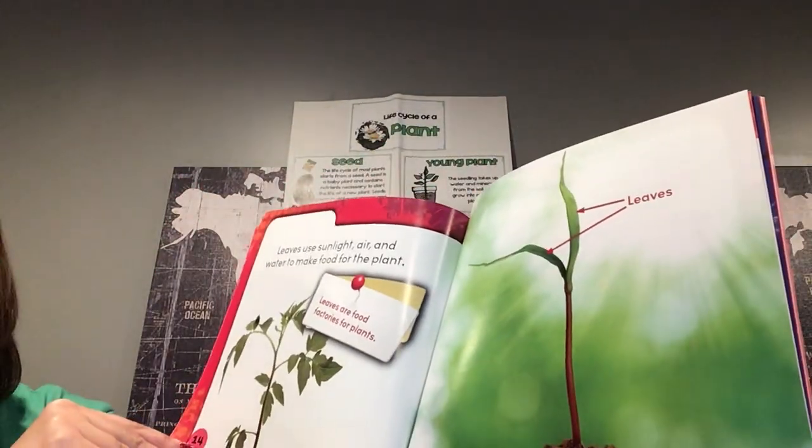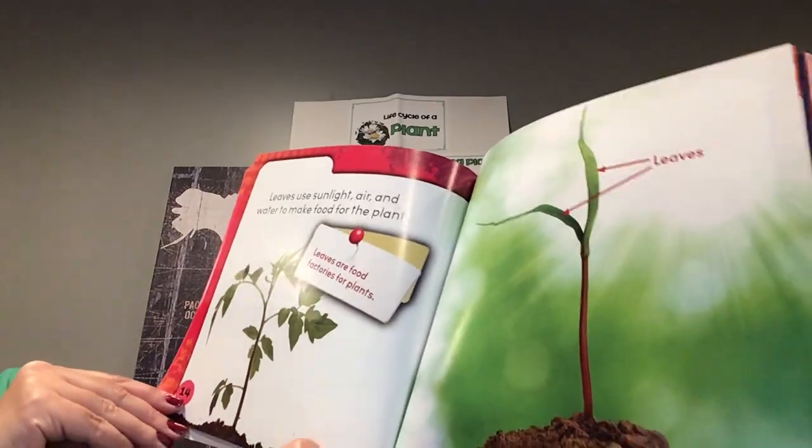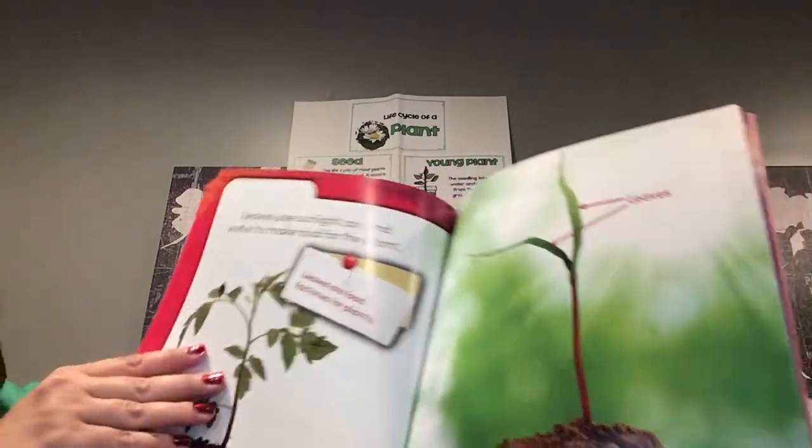Leaves use sunlight, air, and water to make food for the plant. Leaves are food factories for plants.